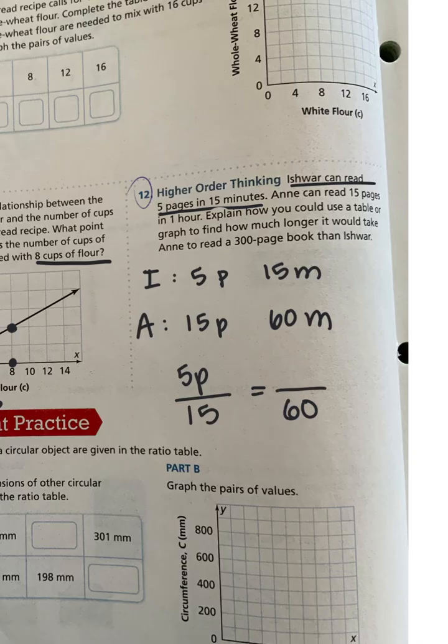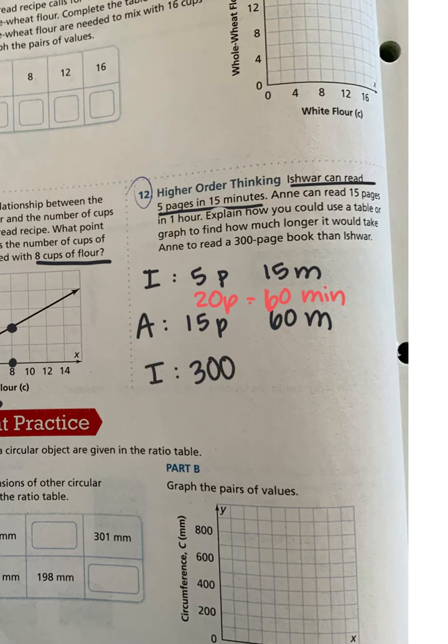So I know 15 times 4 is 60. So 5 times 4 is 20. So we know that he can read 20 pages in 1 hour. So now if we take Ishwar, if we take a 300-page book, and divide that by 20 pages for 60 minutes, that'll give us 15 hours.